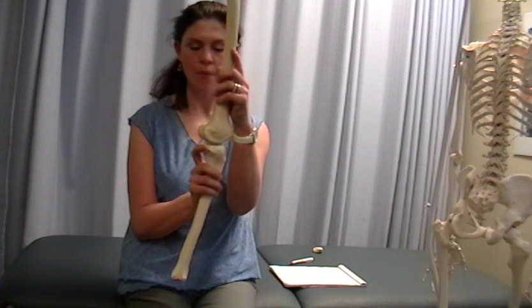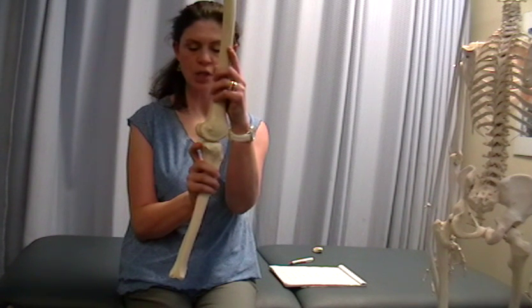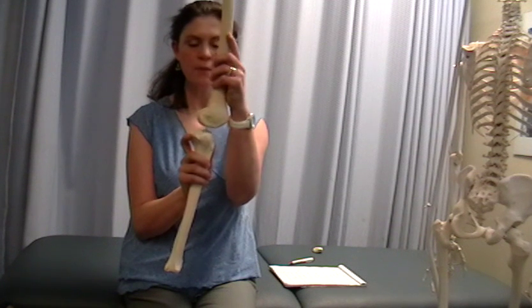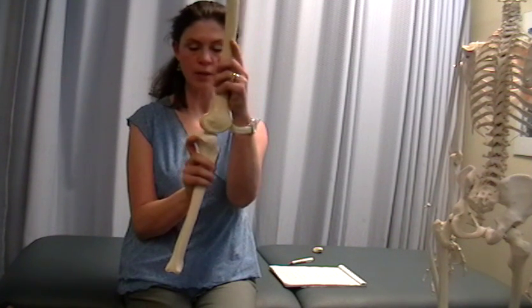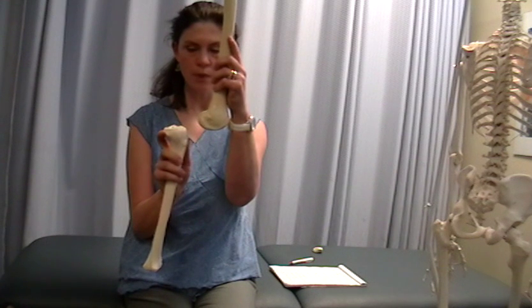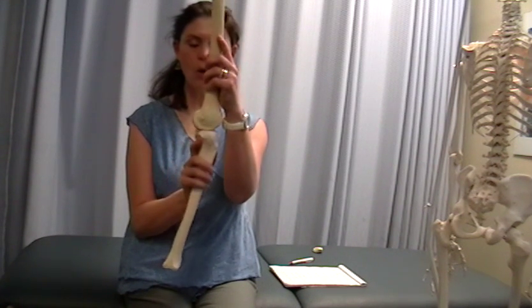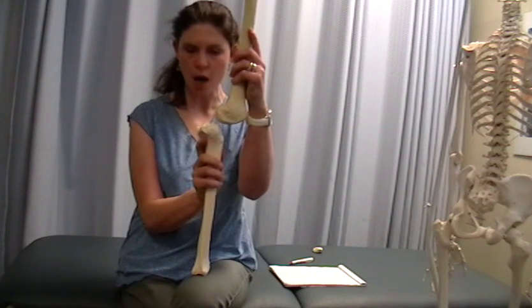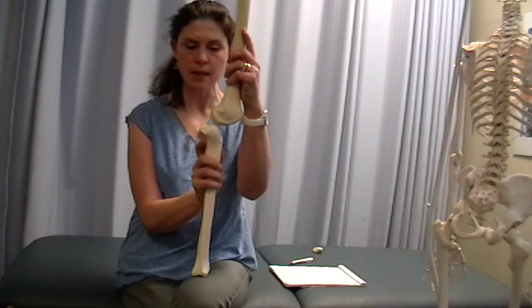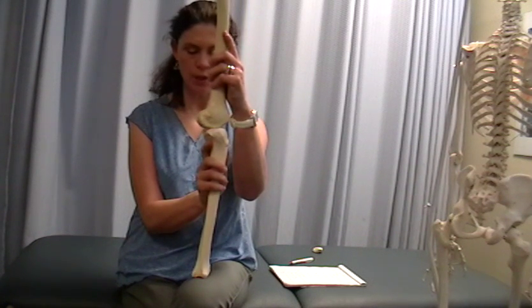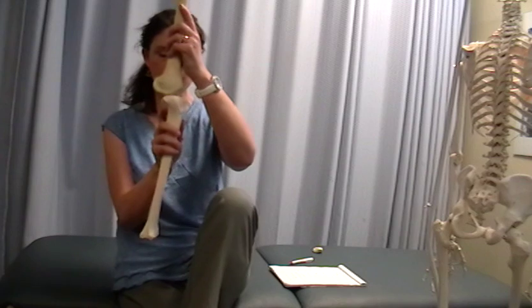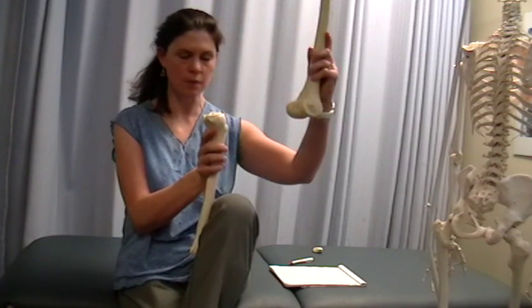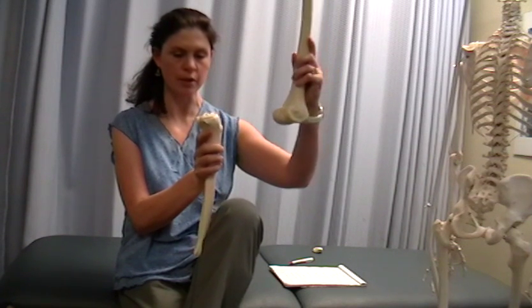Okay? And just like I described with the ACL, you can have that translation happen because the tibia itself comes too far back, or the femur can come too far forward. Okay, so whether it's the tibia moving on the femur, which would be an open chain kind of movement, or if the tibia is fixed, if the foot is fixed, the femur comes too far forward, that's also going to stress the PCL. A common example that's given of an injury is what's called a dashboard injury. So if you can imagine my thigh is a dashboard, and the leg hits the dashboard, the tibia stays here, the femur keeps going. So that's an example of a PCL injury.